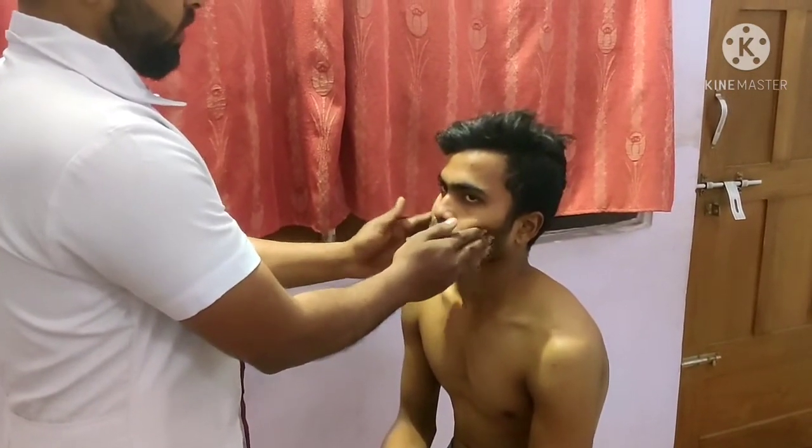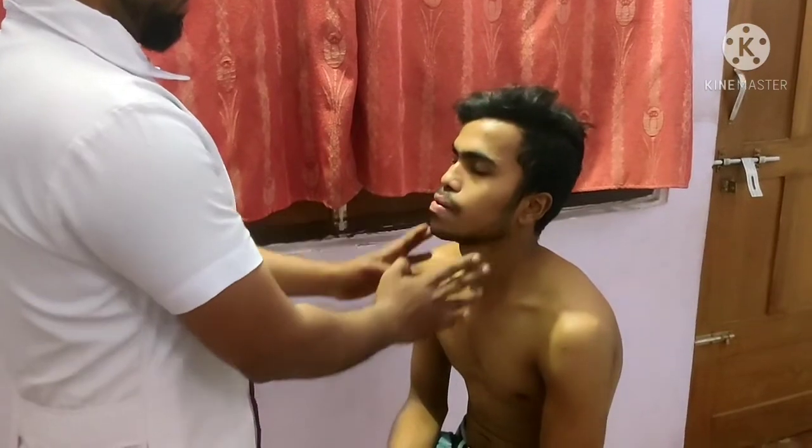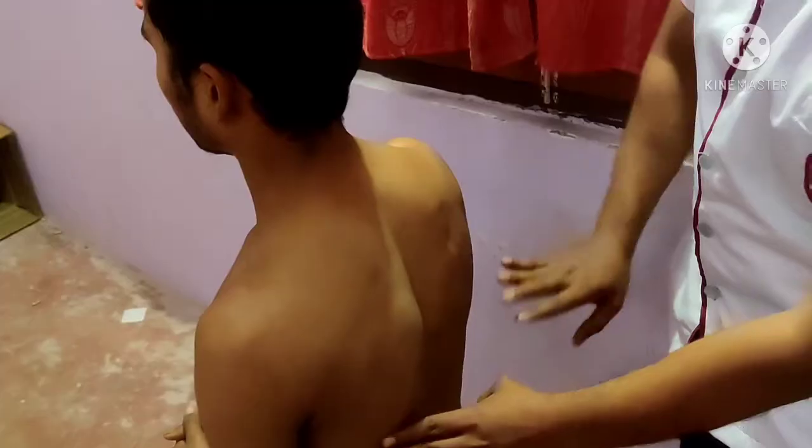Palpate the muscles of mastication, the temporal muscles, the pterygoid muscles, and the masseter. Ask the patient to demonstrate protrusion and retraction by jutting the mandible forward, and lateral, side-to-side motion.